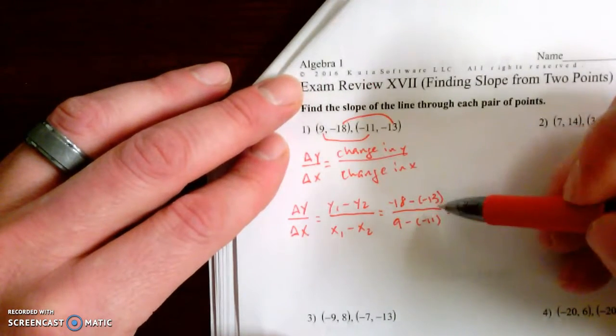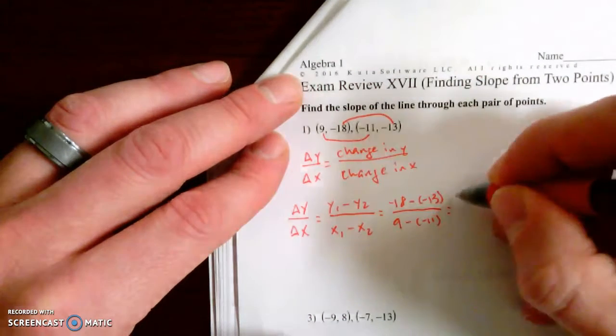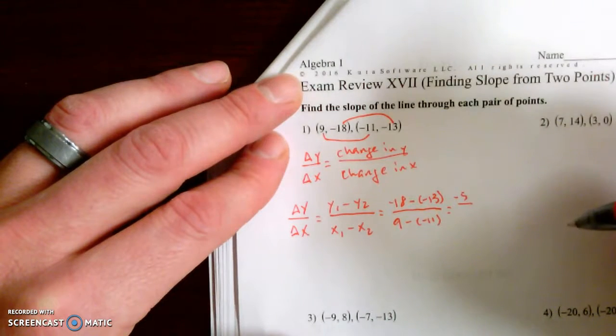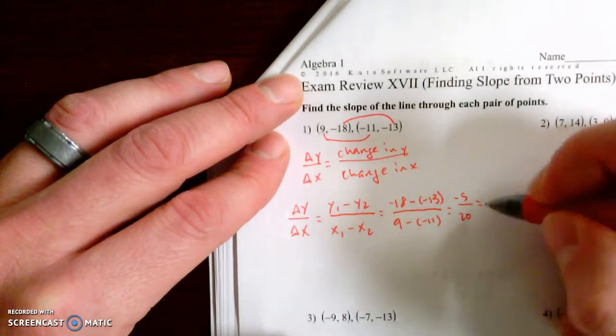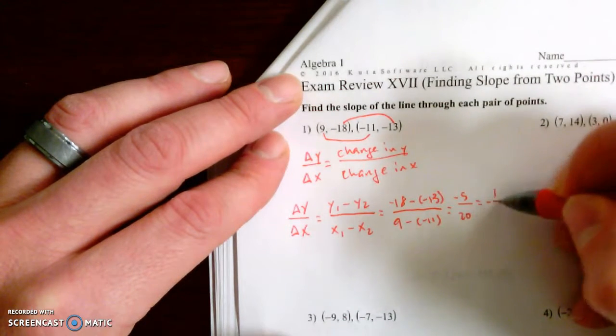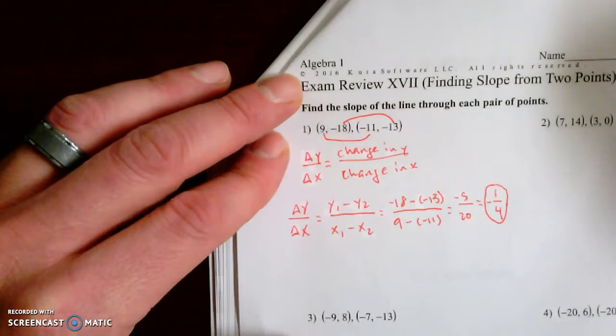Let's see, negative 18 minus negative 13, well, that's the same as negative 18 plus a positive 13, which is negative 5. And 9 minus negative 11 is the same as 9 plus positive 11. That'd be 20. And this reduces, by the way, to negative 1 over 4. So our slope is negative 1/4.